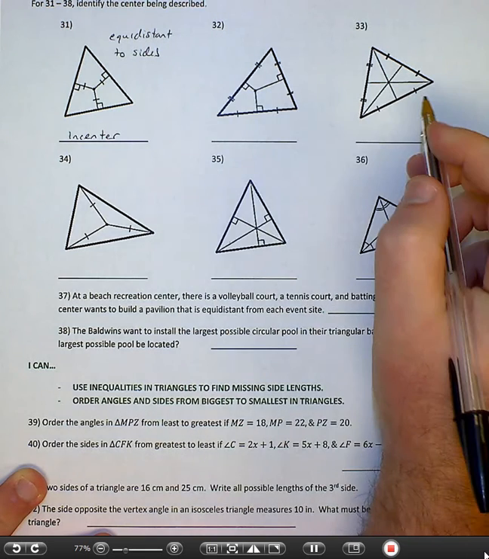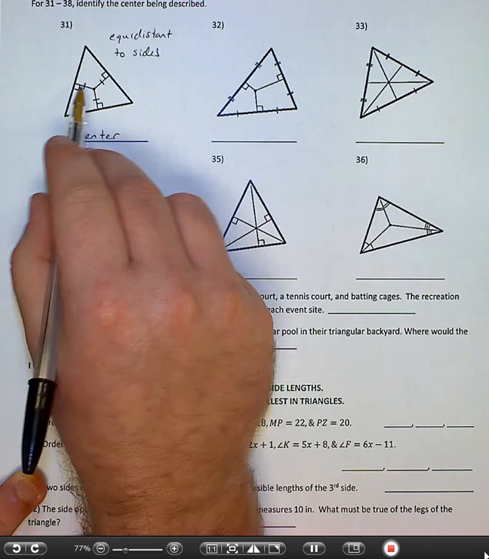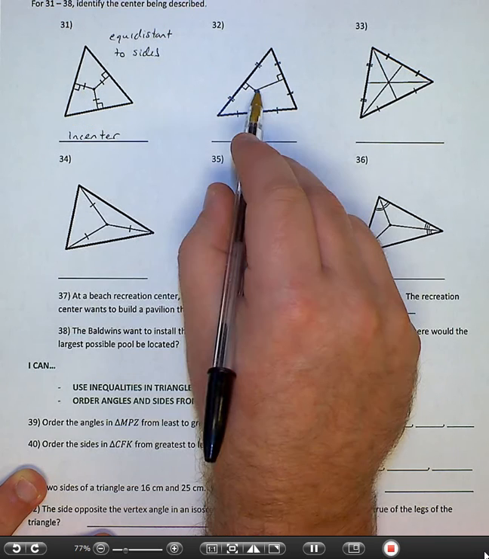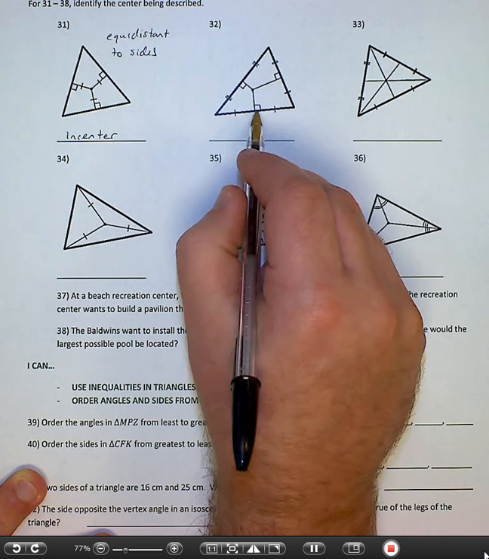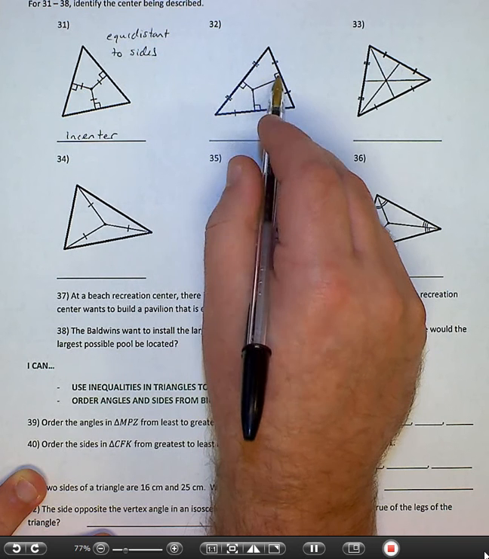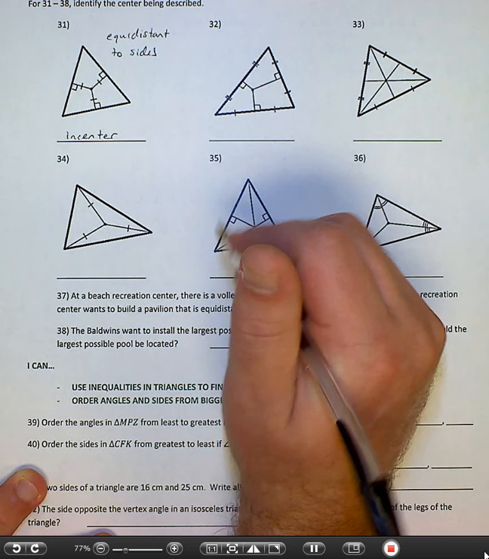Okay, very similar, but this one is showing perpendicular bisectors. Notice what's marked congruent in this one. Notice what's marked congruent in this one. That's a midpoint. That's a midpoint. That's a midpoint, and they're all perpendicular. So these are all perpendicular bisectors. The perpendicular bisectors meet at the circumcenter.